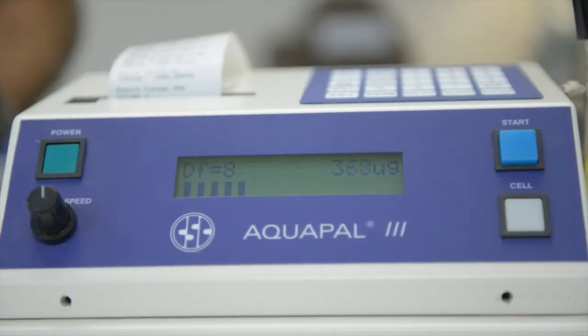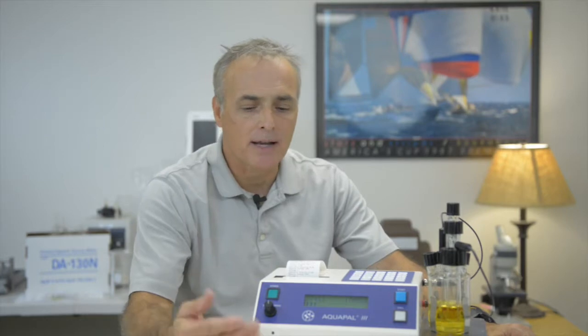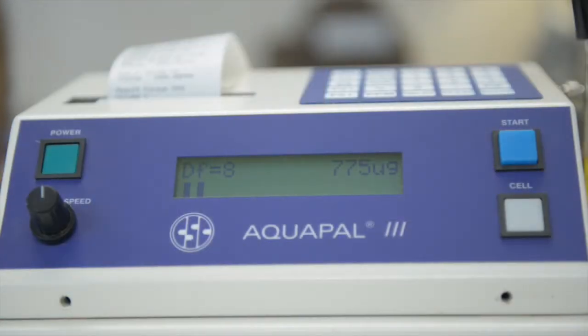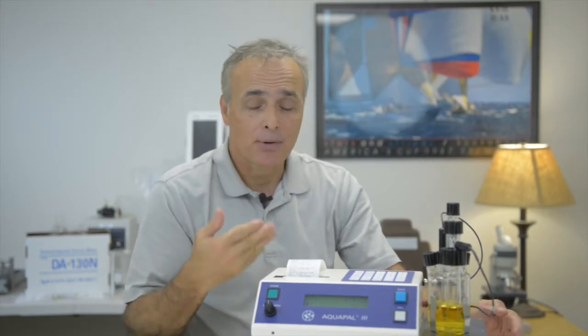And then it's going to measure. Okay, so the test has been running and it's winding down to the end point. When it's finished, it automatically prints out the results. So no need to enter a weight. It knows the volume, it knows the specific gravity, and it prints out your result.